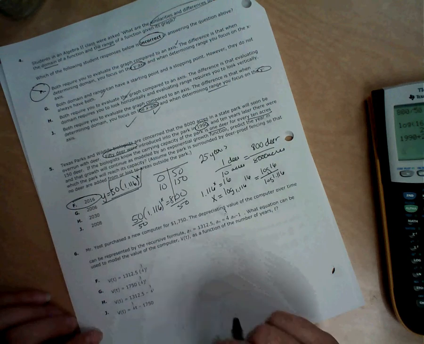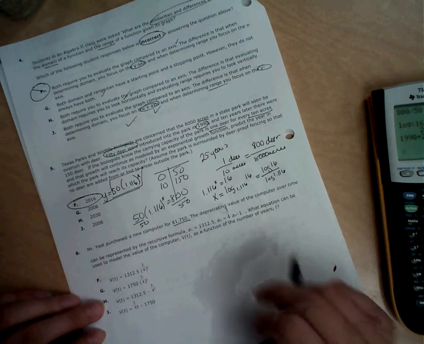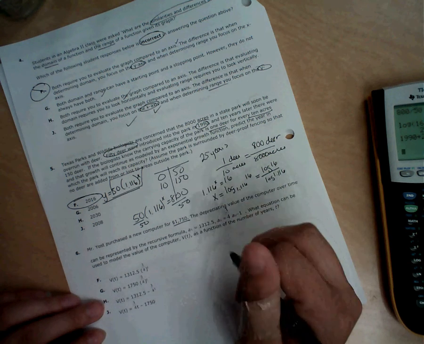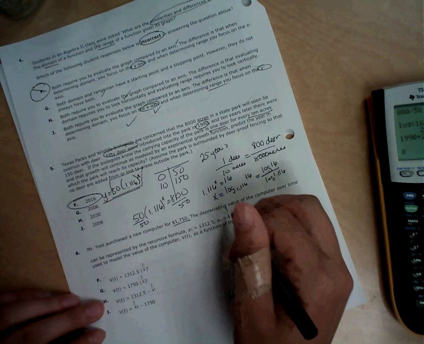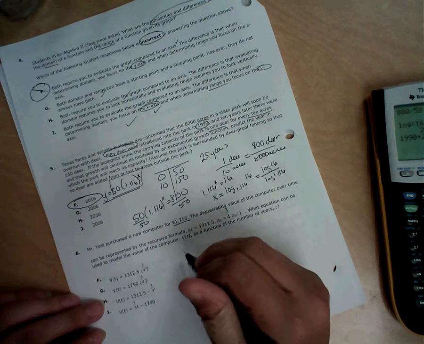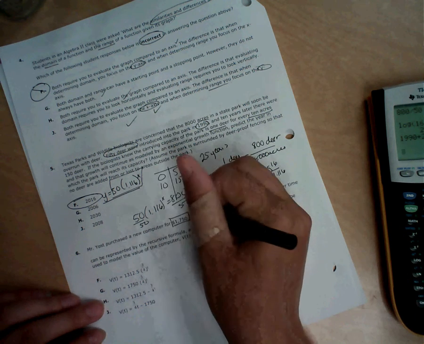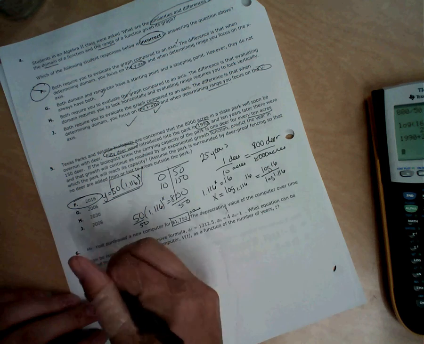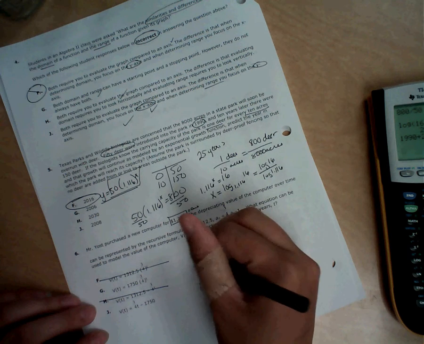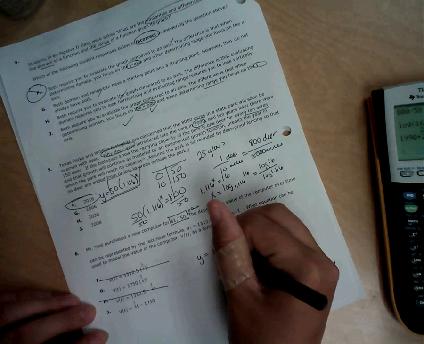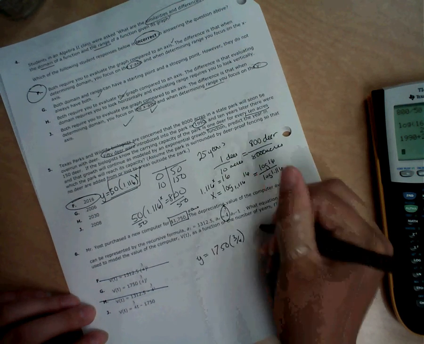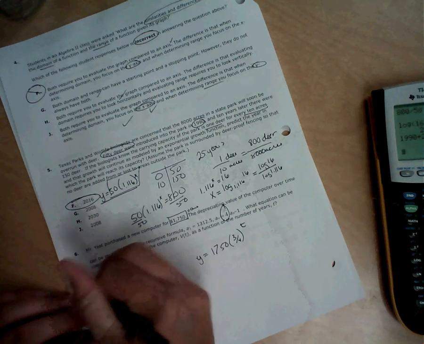Mr. Yost purchased a computer for $1,750. The depreciating value of the computer over time can be represented by the recursive formula 1312.5, and A of n is equal to 3/4 times the previous term. Which equation can be used to model V of t? So this is my A naught, my initial value. So I can mark off F and H, and then I know that this is an exponential model, so it's going to be 1,750 times, and this 3/4 is my base, so that's going to be G.